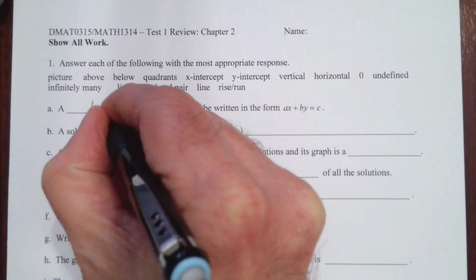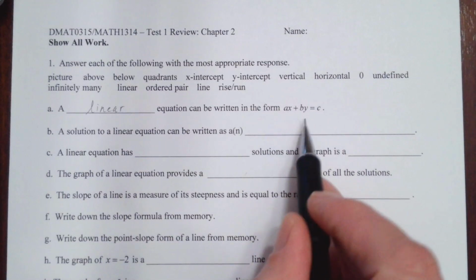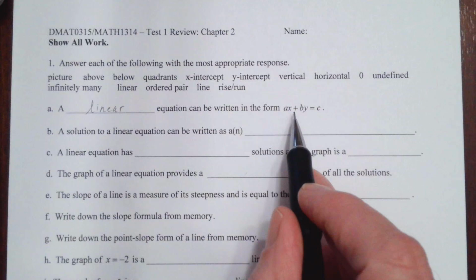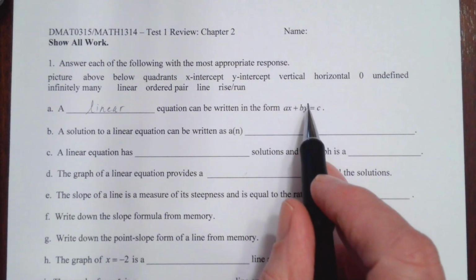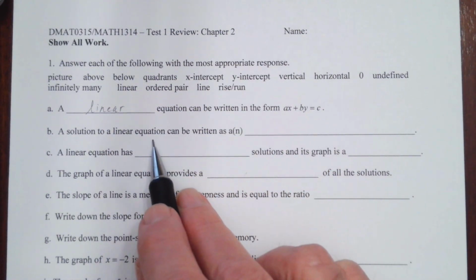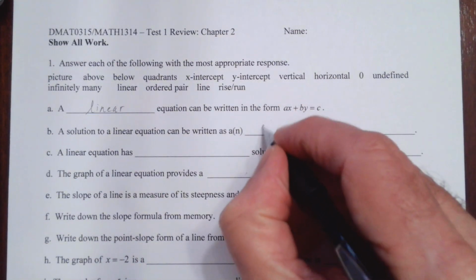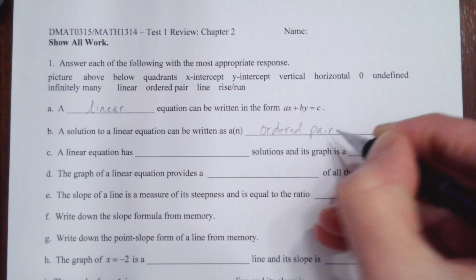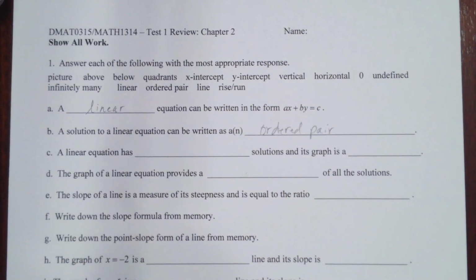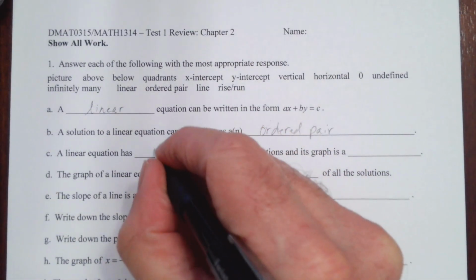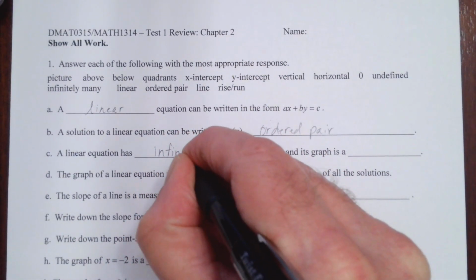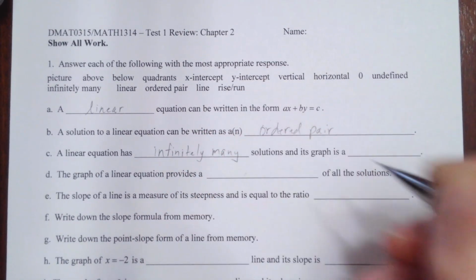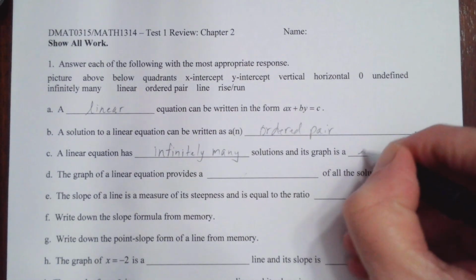A linear equation is an equation that can be written in this form: ax plus by equals c. The thing that makes it linear is x is to the first power, and so is the y. A solution to a linear equation can be written as an ordered pair, which has an x coordinate and a y coordinate. A linear equation has infinitely many solutions, and its graph is a line.